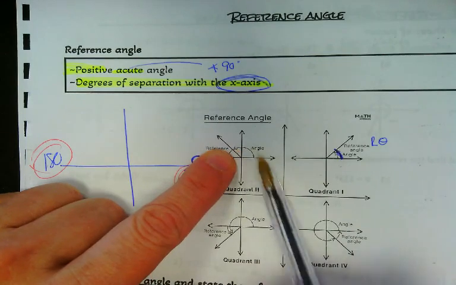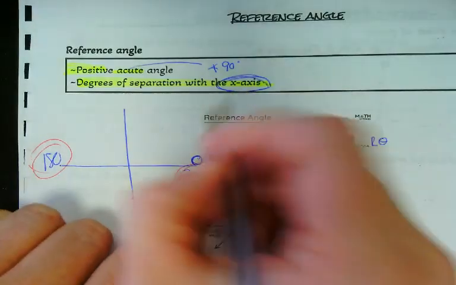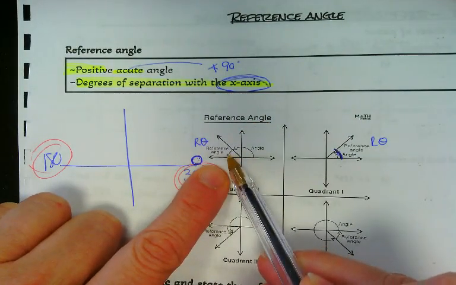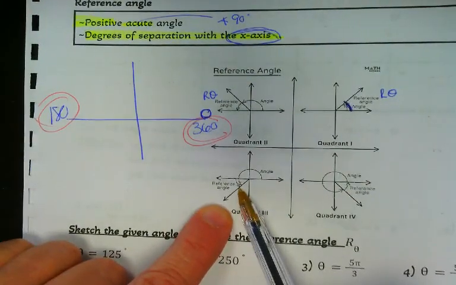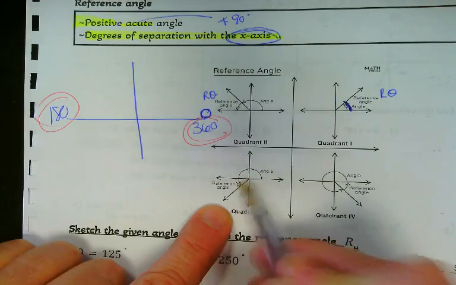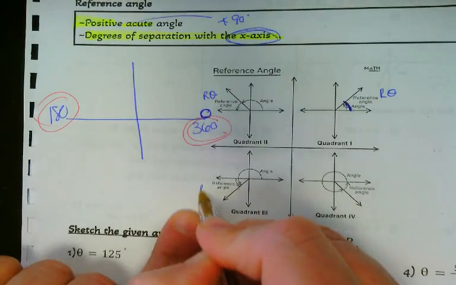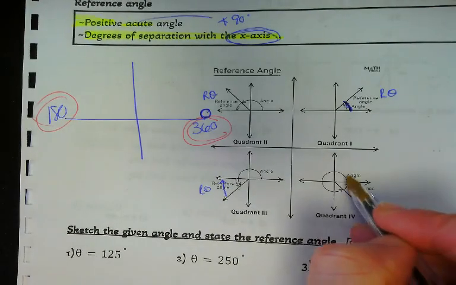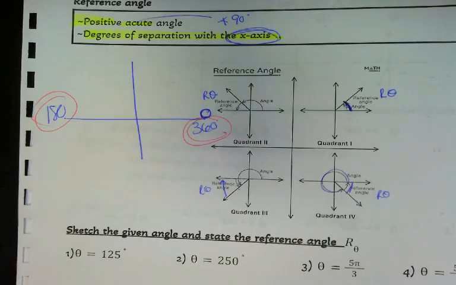Now you might be thinking, well, this is a distance to the x-axis, but it's not what word? It's not acute, Sarah. That's right. So this is the reference angle: how far I am from the x-axis, but I need to be acute. I need the small one, the less than 90. In the third, this is my main angle from the initial side to the terminal side. But the distance to the x-axis is just this little piece here, the acute angle to the x-axis. And same thing here, my main angle went all the way around, but my reference angle is just this angle here to the x-axis.